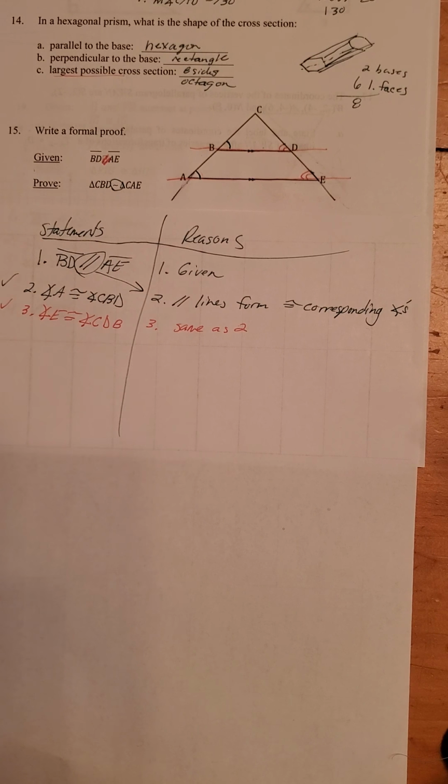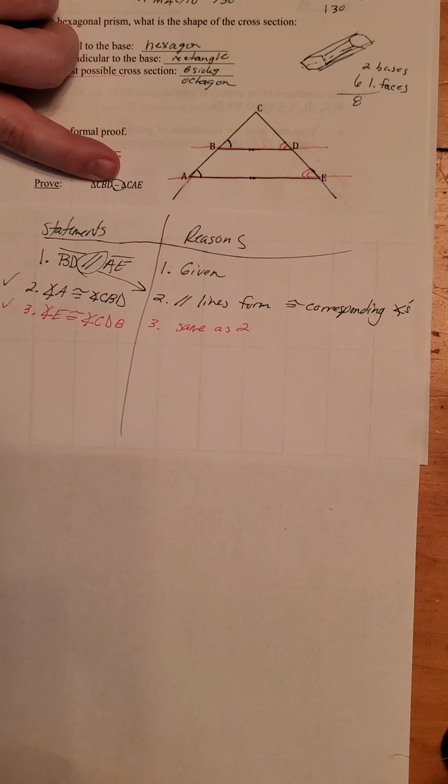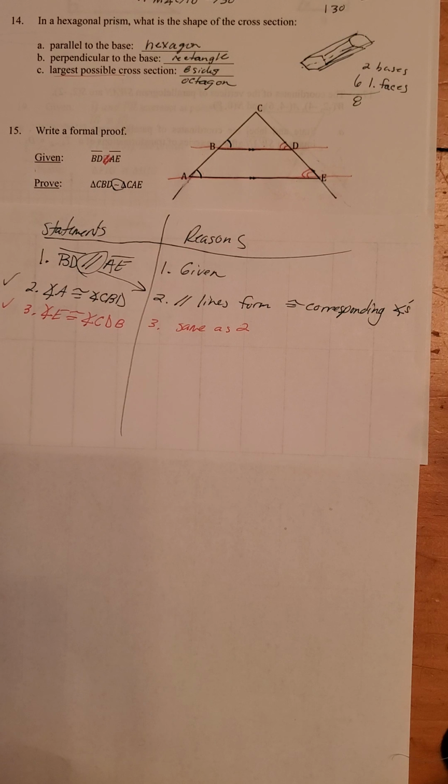Now we have 2, and we want to prove the triangles are similar. So we talked about those on another page. So if you're not sure about those, you should have actually gone back and done, I think it was like number 6 first. Make sure you understand the methods. So we have angle, angle, side, and side, side, side. We have nothing to do with side, so it's not side, side, side, or side, angle, side.